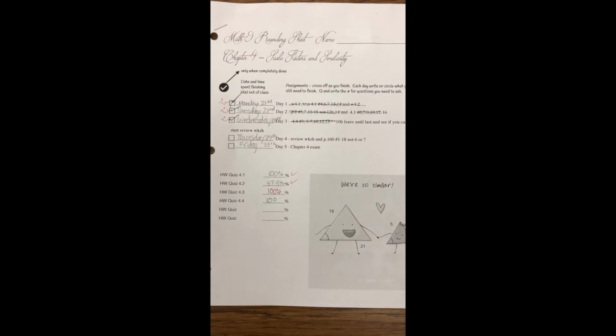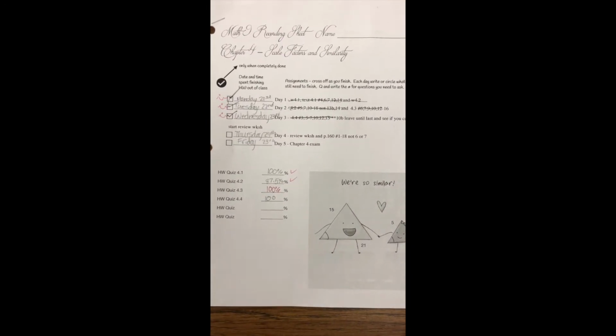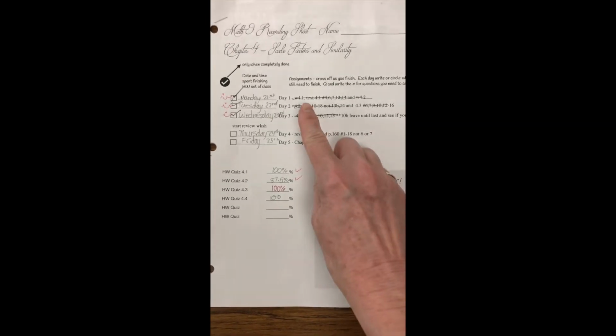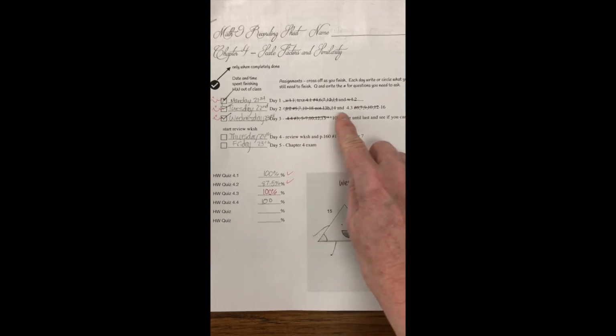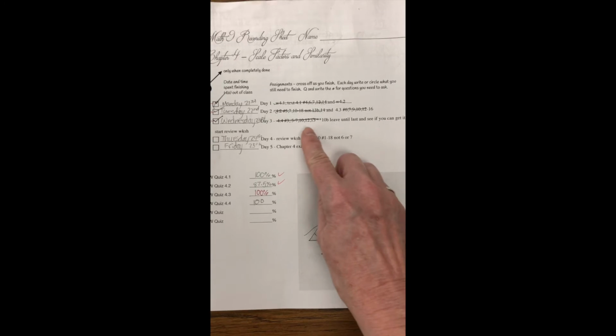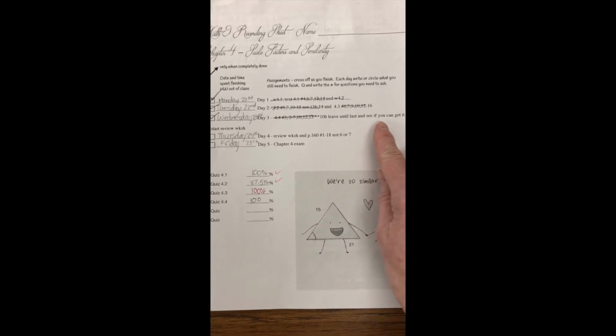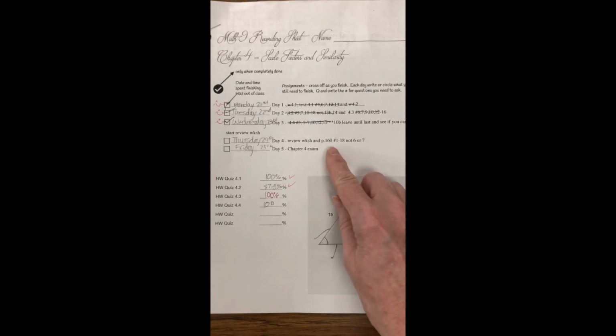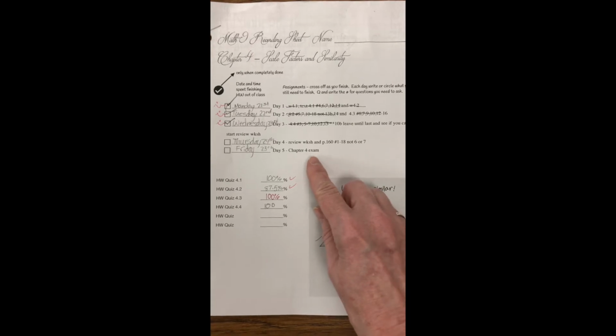Let's just look at this one for math 9, and you'll see that every single day is outlined with exactly what we'll be doing that day, the questions that they should do in the book, and if there are any worksheets, and any special instructions that I have for them. And then it'll say the review days and the chapter exam days.